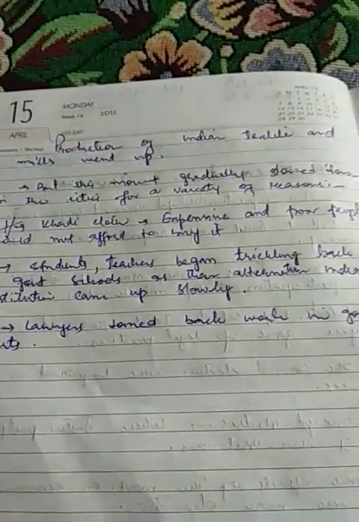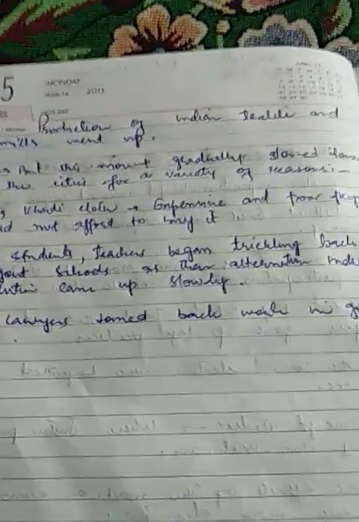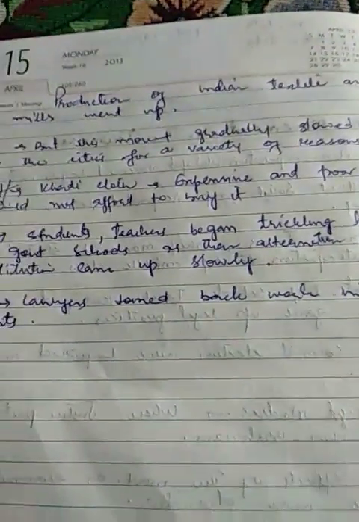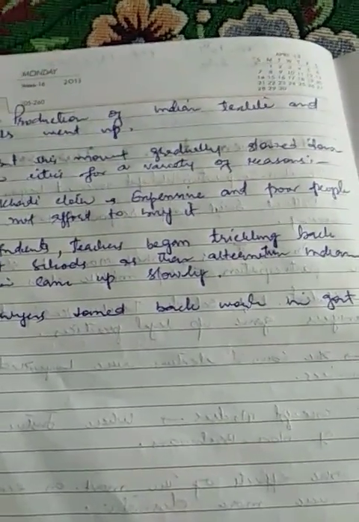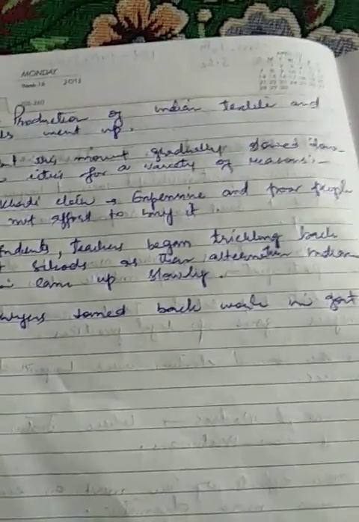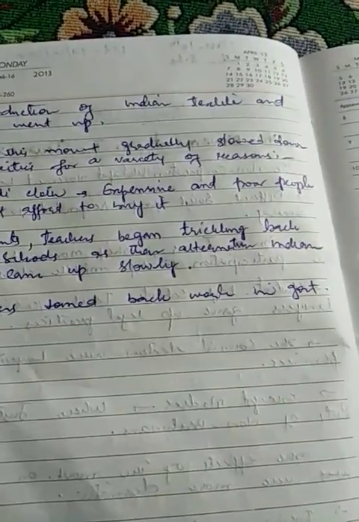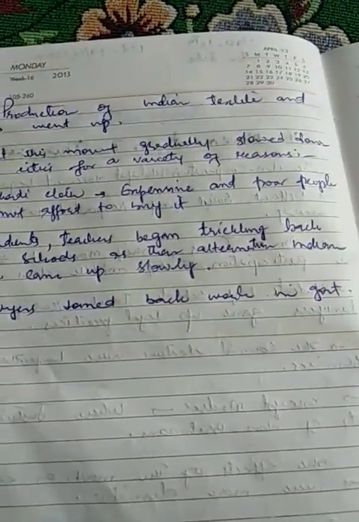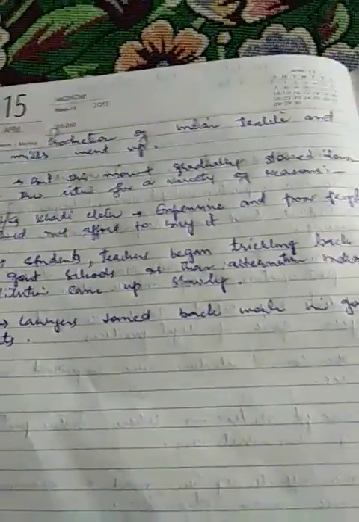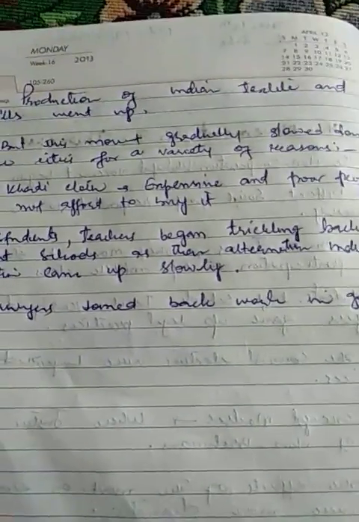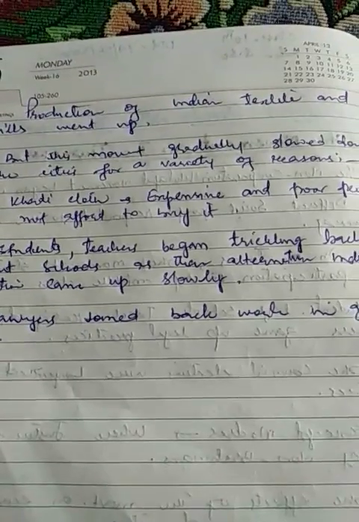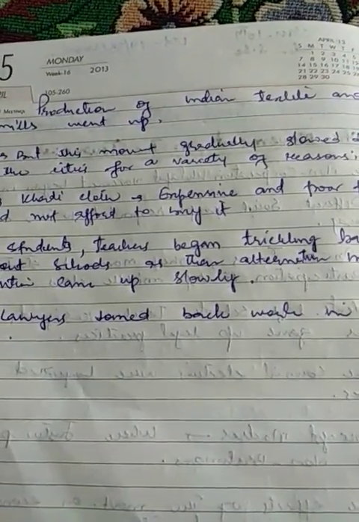Similarly, the students and the teachers also began to go back to their government institutions, which earlier they had boycotted, because there were no alternative Indian institutions. The alternative Indian institutions came up very slowly, with the result that the students and teachers went back to their original institutions controlled by the Britishers. In the same way, lawyers who had resigned from their legal practices also joined back work in these government courts, because the alternative courts were not available. It was a slow process. That is why in towns, slowly and gradually, this non-cooperation movement slowed down.